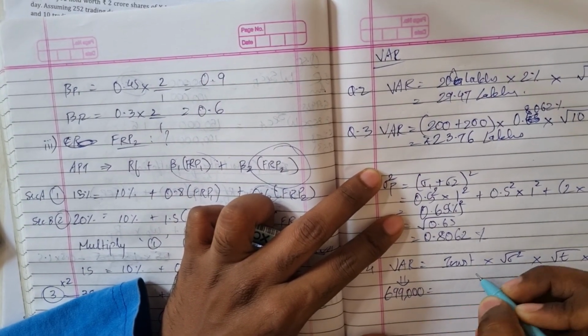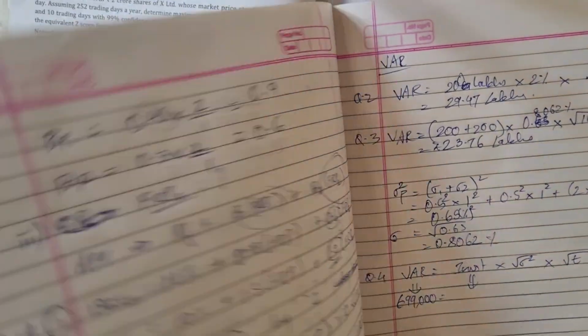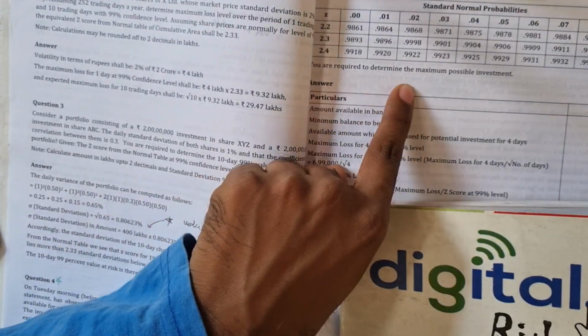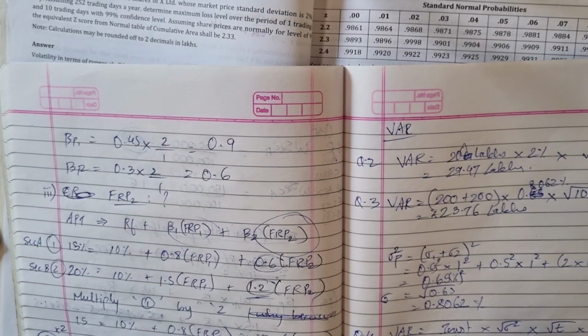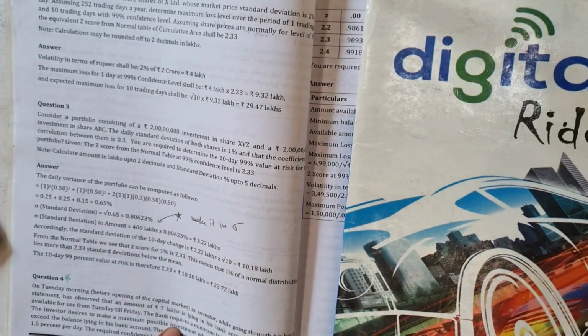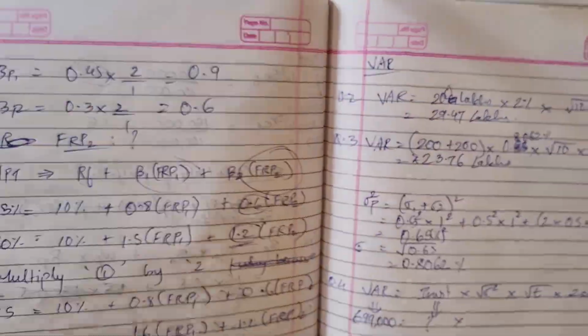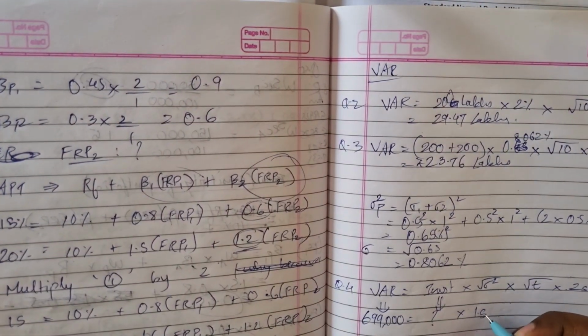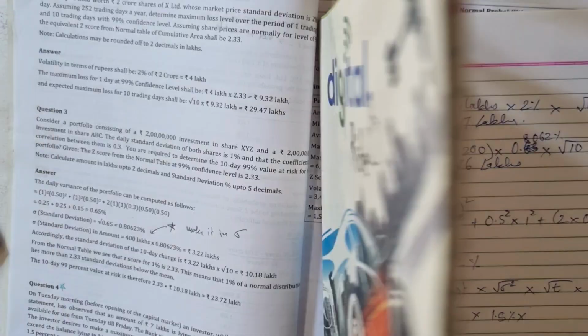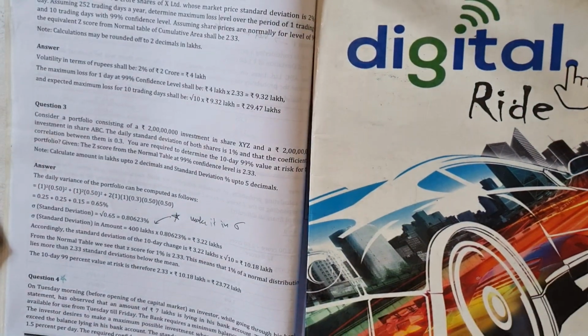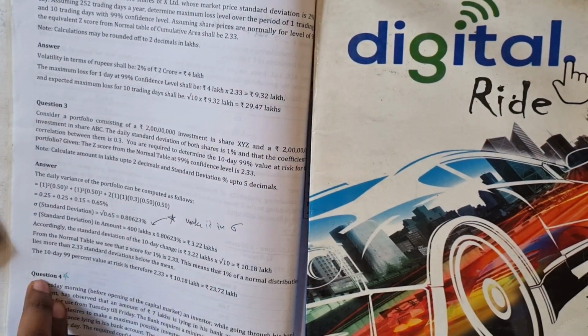And investment amount, what they have asked us is that you are required to determine the maximum possible investment. Investment is not given. Standard deviation is given, it is 1.5% per day. And T is not given, right? We have to find it from here.